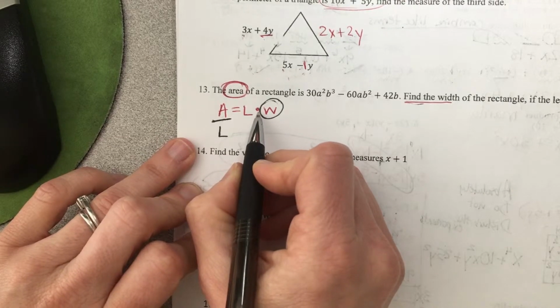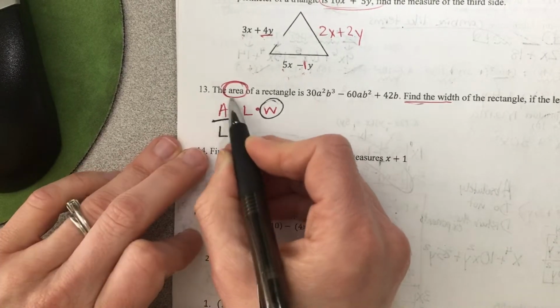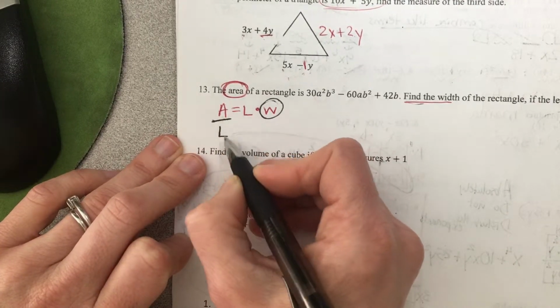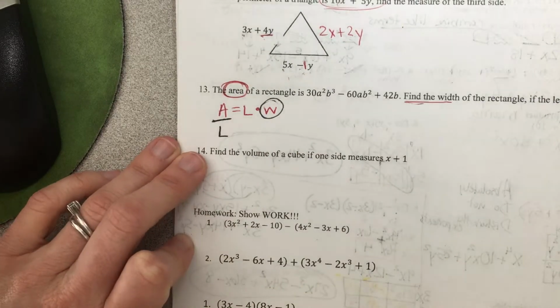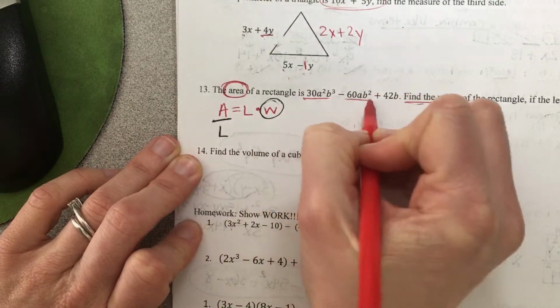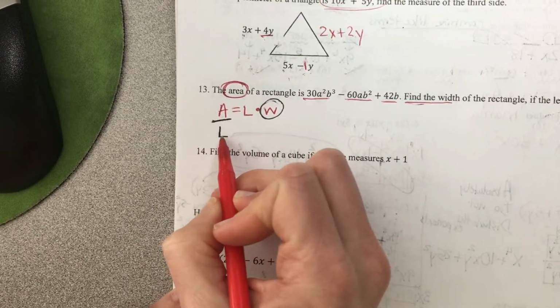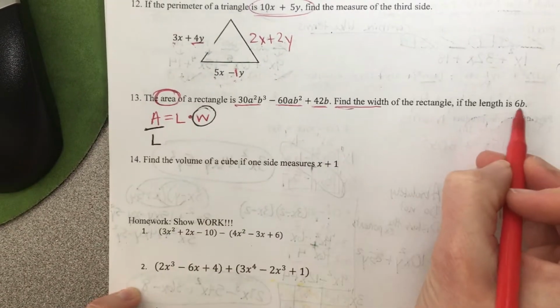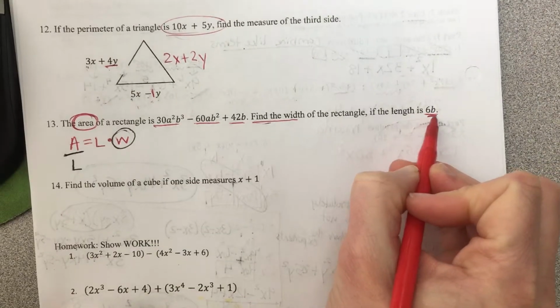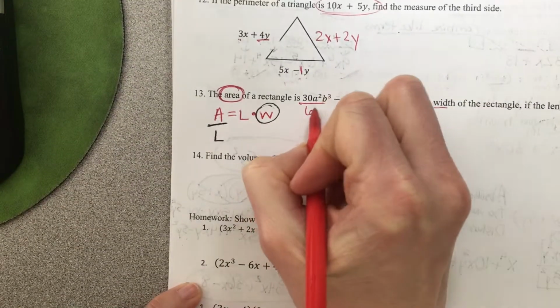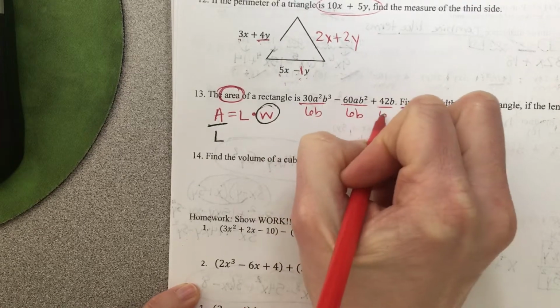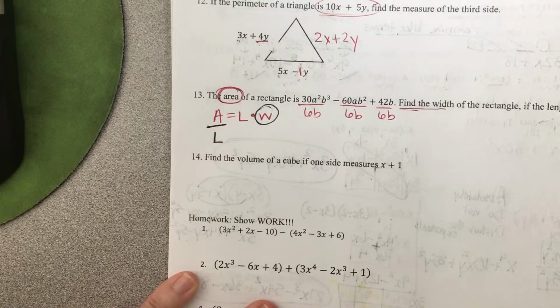Remember, this is multiplying. What's the opposite of multiply? Divide. So I need to take the area and divide by the length, okay? So this is my area, this whole thing, and I need to divide by the length. What did they say the length was? 6b. The length is 6b. Okay, so I'm going to put 6b under all of these.